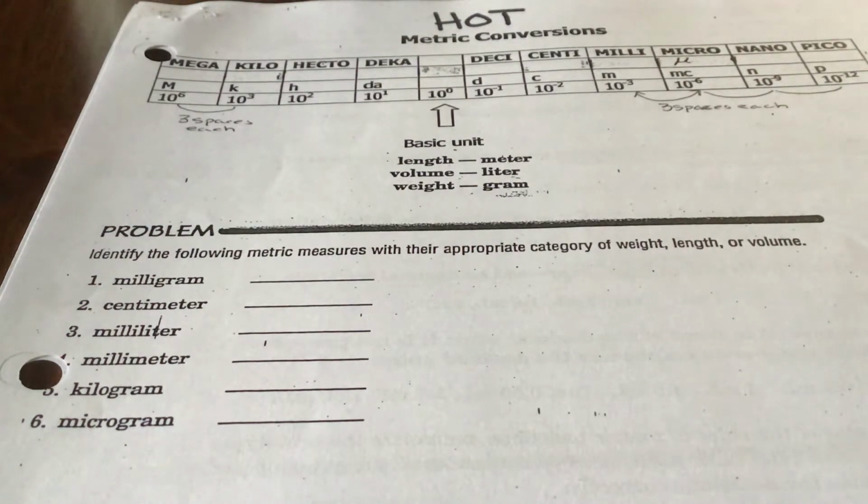Today I'm going to talk about metric conversions. With each of the homeworks that I assign from this point on, I'm going to try to do a little video to give a few examples to help you guys out.